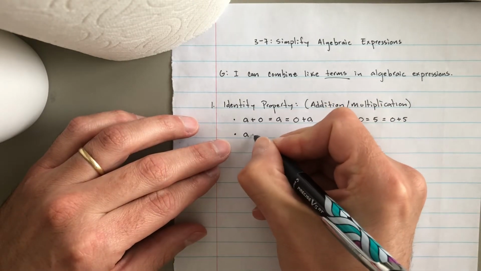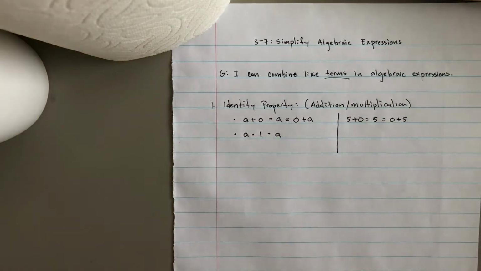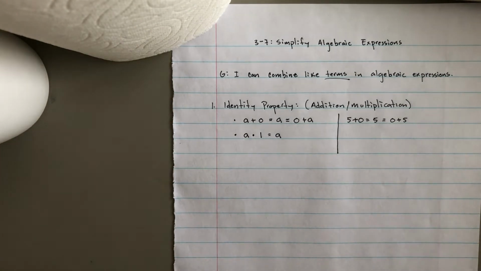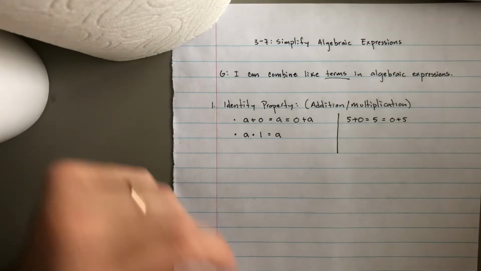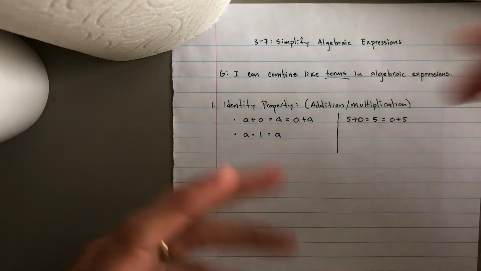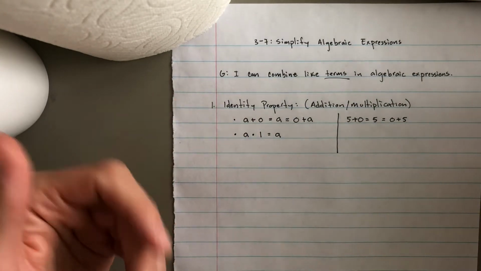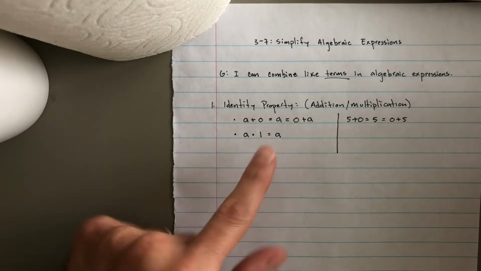The next one is the multiplication one. So let's say we have A times 1. Well, that's going to be equal to A. For example, 4 times 1 is 4. Or 3 times 1 is 3. A million times 1 is a million. So that's what we use when we're isolating the variables and getting rid of a coefficient or whatever. Anything times 1 is itself. So A times 1 is just, we can just write it down as A.